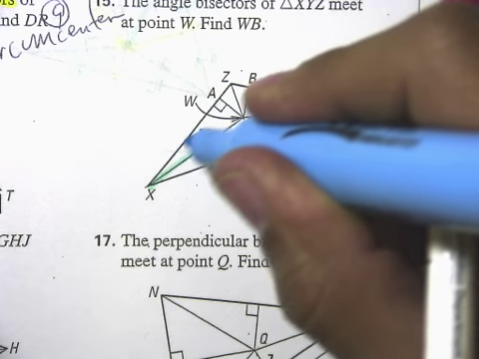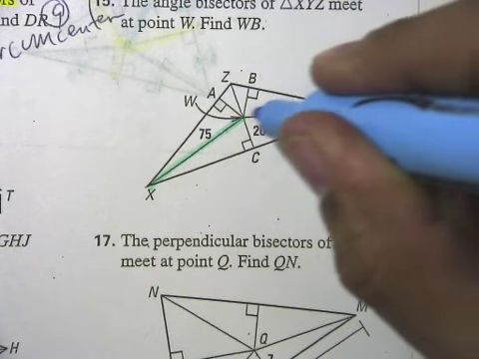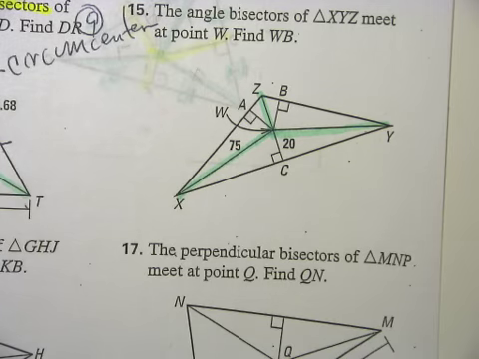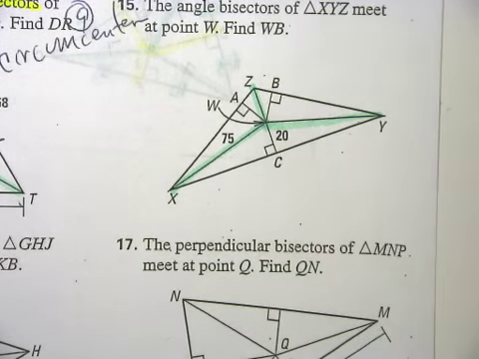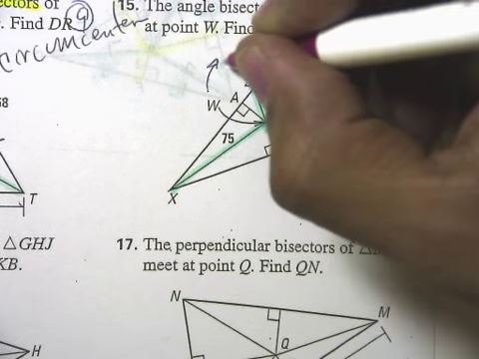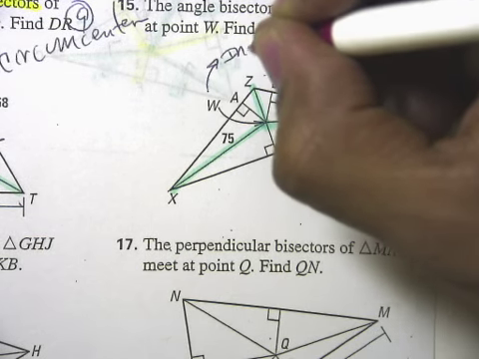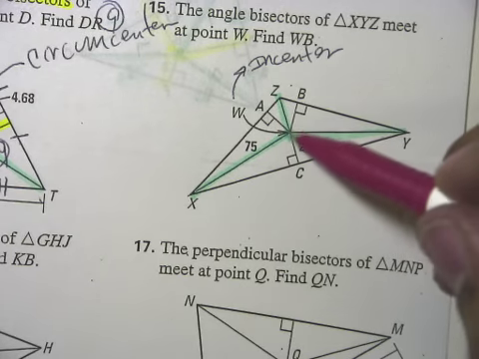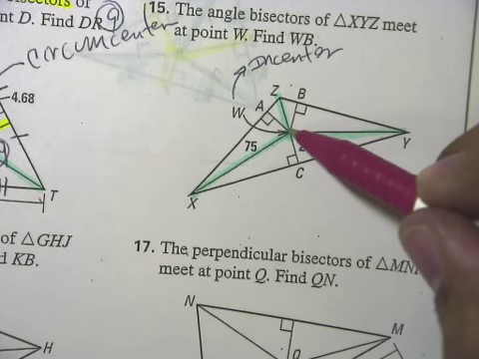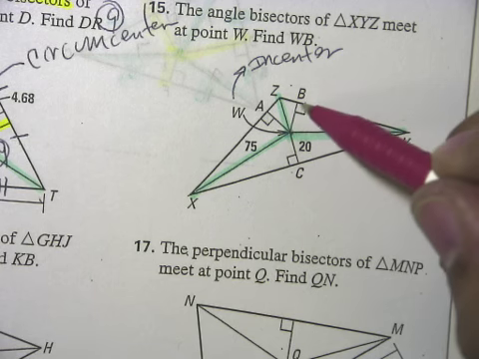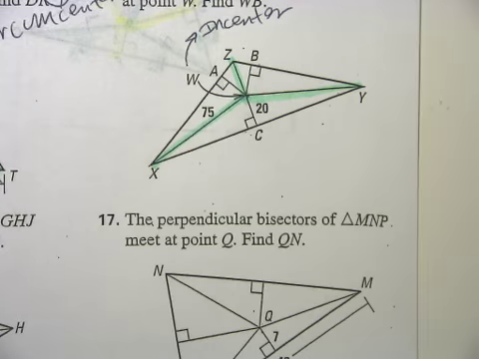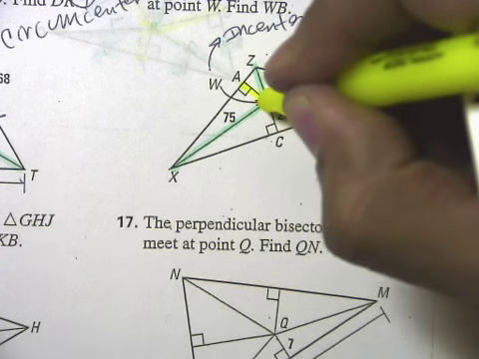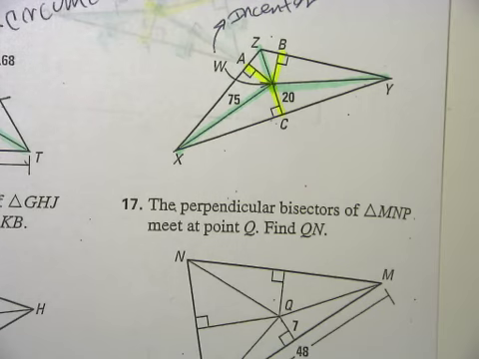Next, now I have angle bisectors. Well, here's one angle bisector, here's another angle bisector, and here's another angle bisector. And all my angle bisectors are meeting at point W, which by now I hope you know is called an incenter. Okay? And I know that the incenter is the same distance from all of the sides.